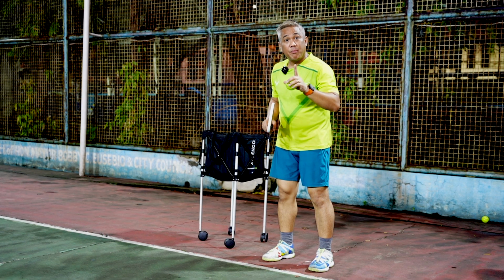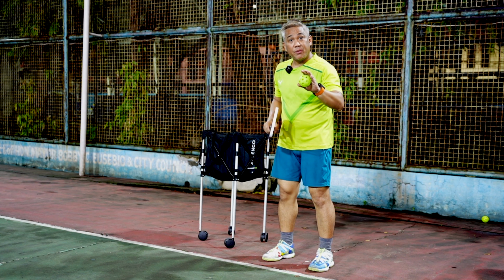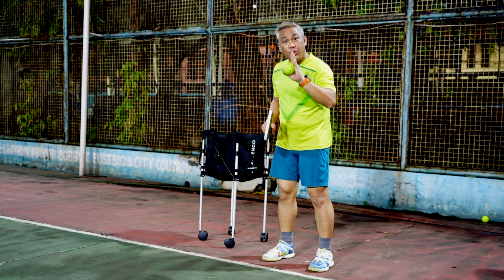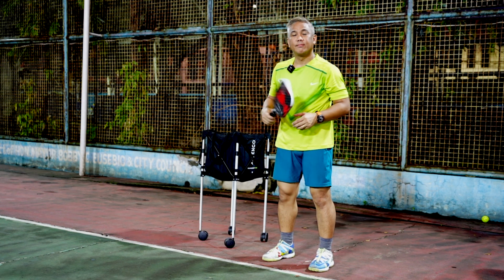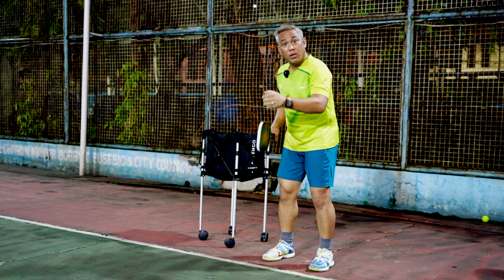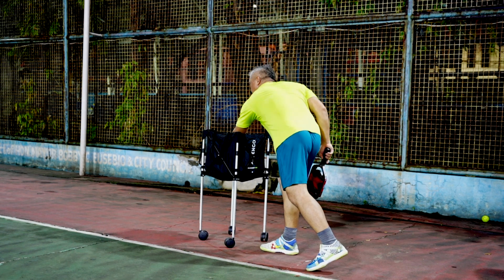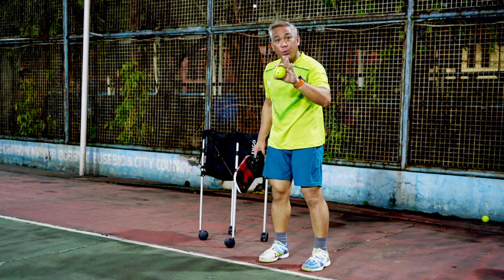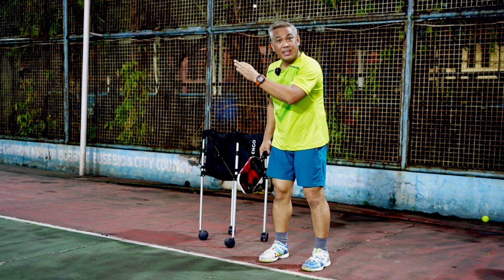Now we will be talking about the direction control for the serve. So when you're serving, it's really important that you can control the direction of the ball. There are two reasons why. One, to make sure that the ball stays in play. And two, because maybe you want to target an opponent's weakness.